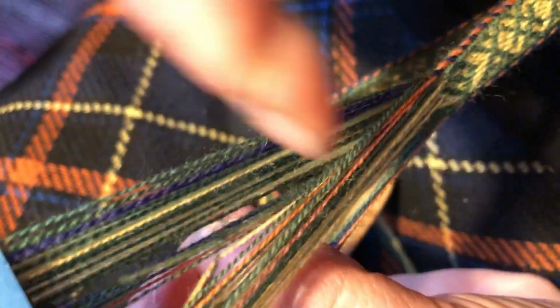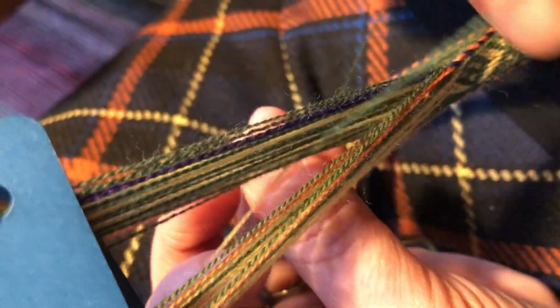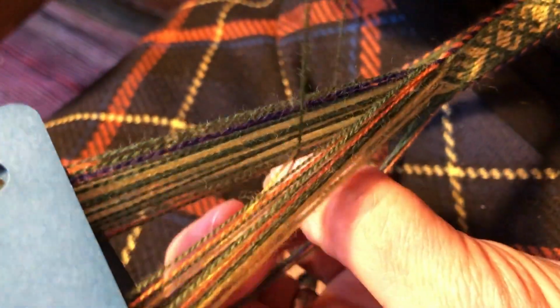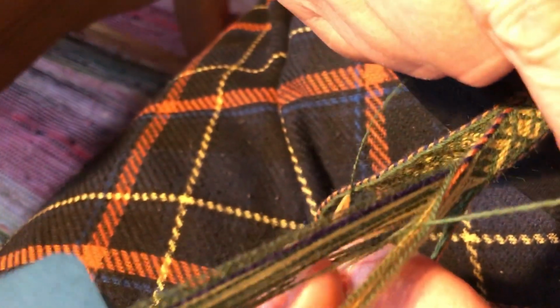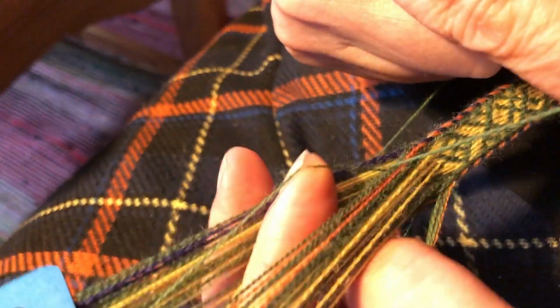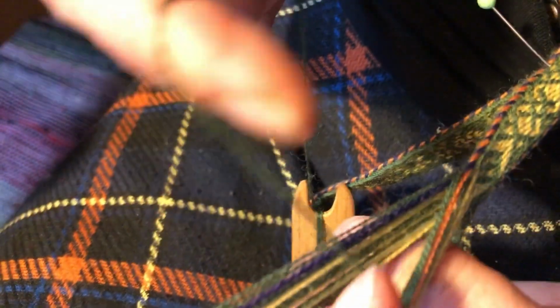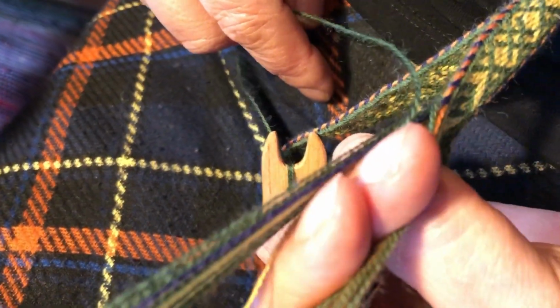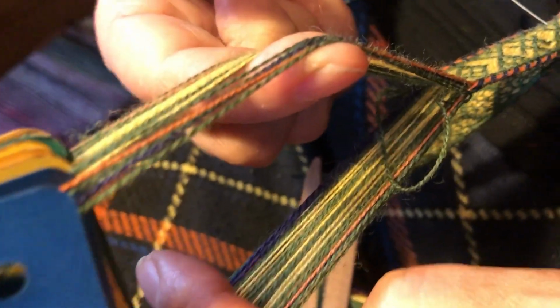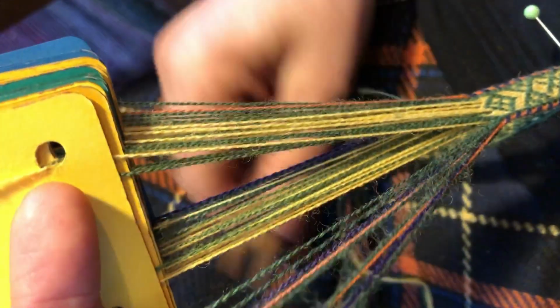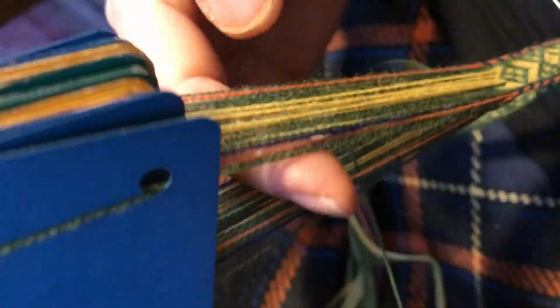So take your weft, pull it a little bit, and you see that there it doesn't undo. So put your finger there, like this, and then you have to turn that one tablet. Now your shed is clear and your weft is free. Now you can take the weft back.